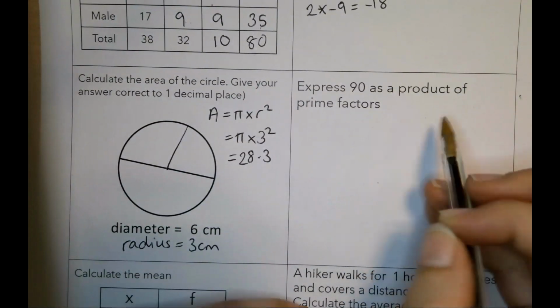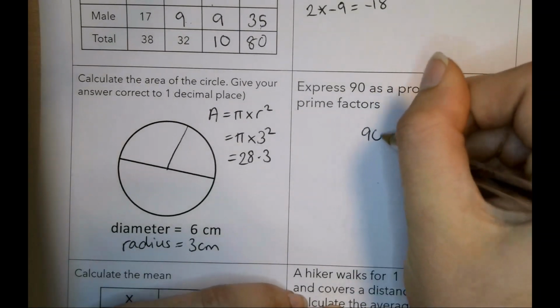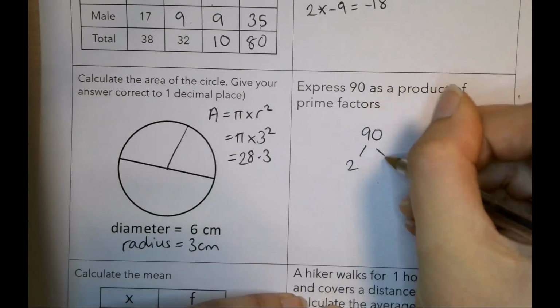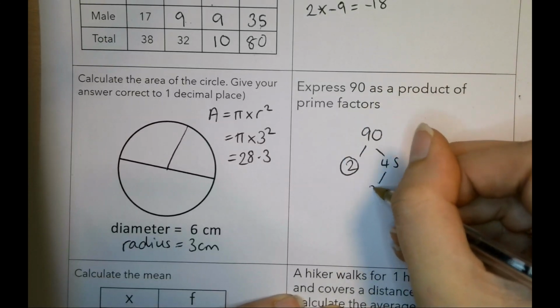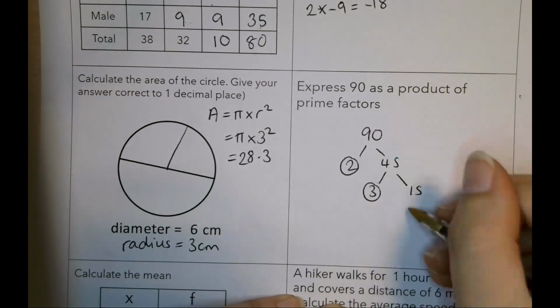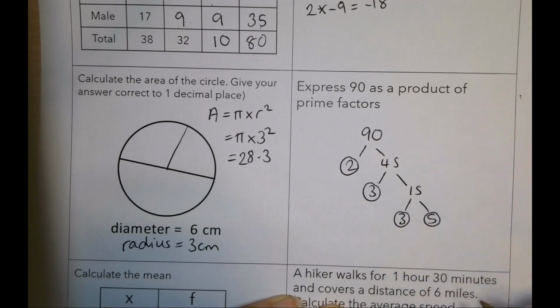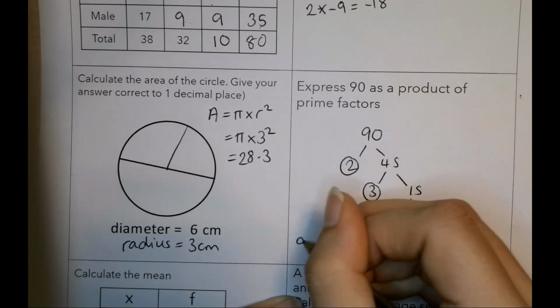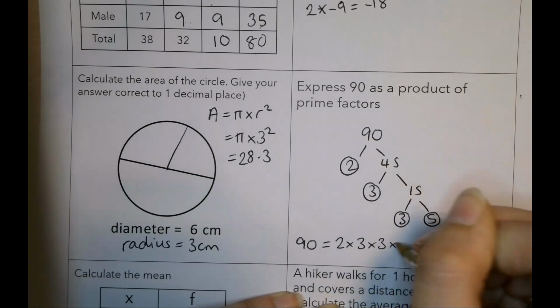Write 90 as a product of prime factors, so we draw ourselves a factor tree. 90 can be written as 2 times 45. 2 is a prime number. 45 is 3 times 15. 3 is a prime number. 15 is 3 times 5. 3 and 5 are both prime numbers. So I can write 90 equals 2 times 3 times 3 times 5.